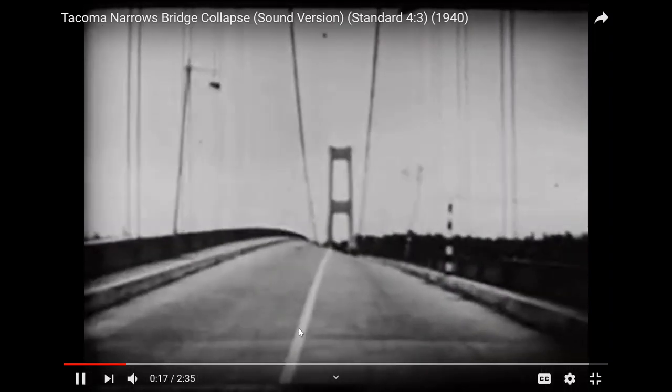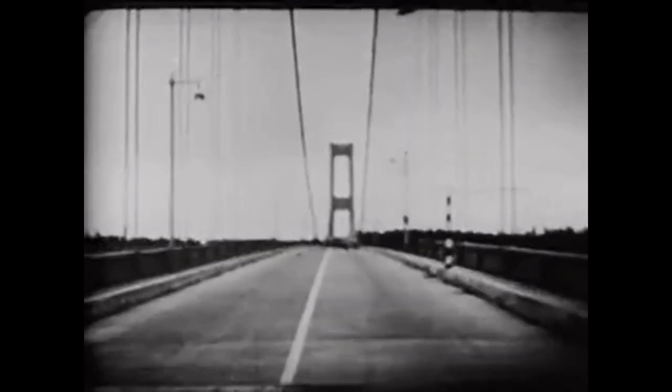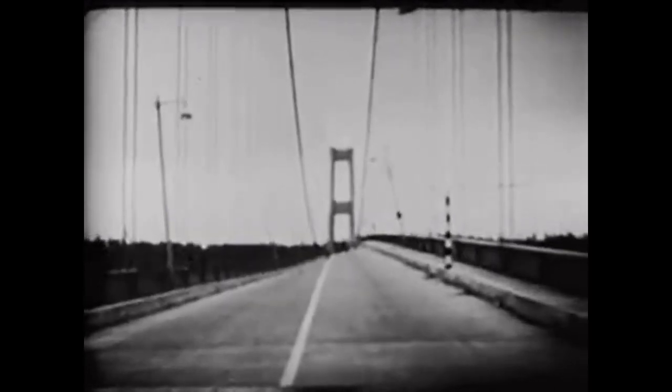In a 40-mile-an-hour gale, the center span weaves like a ribbon in a swinging twist that you wouldn't believe possible unless you could see it as you do now. There's an automobile caught on the heaving roadway.